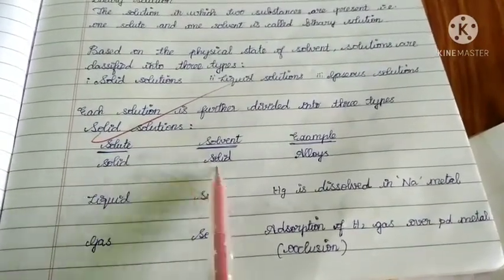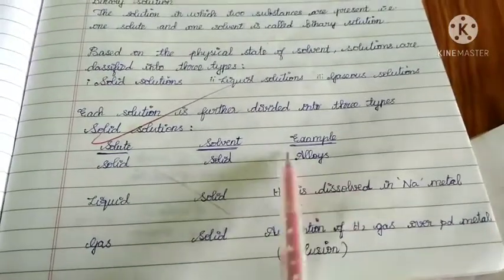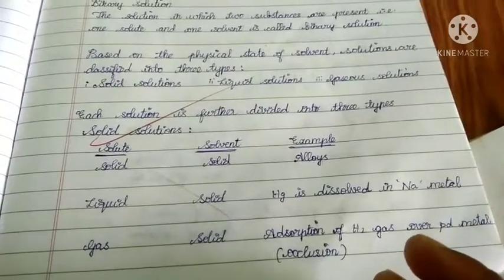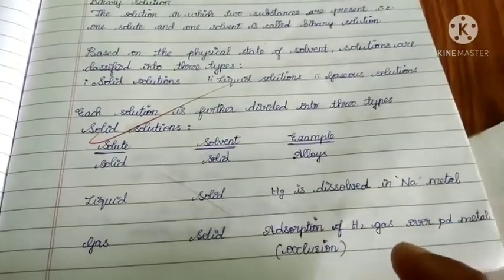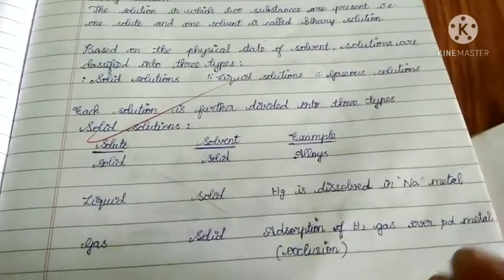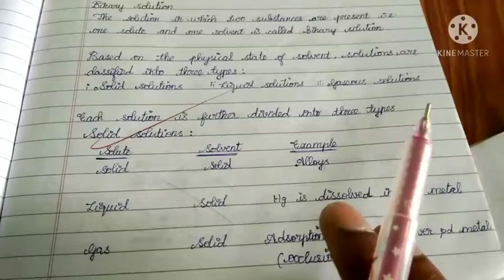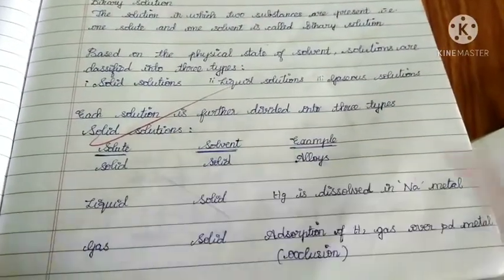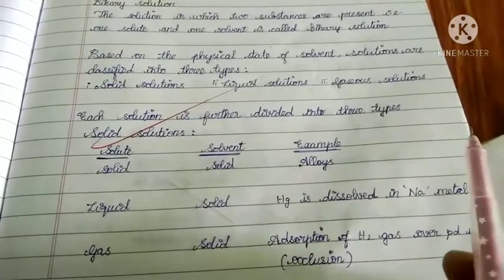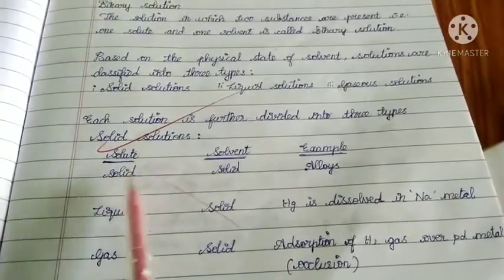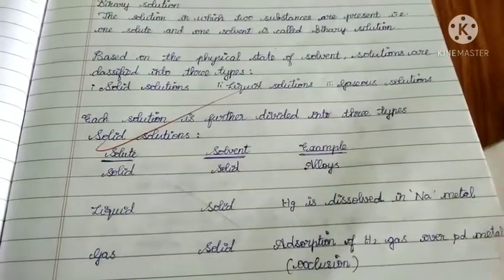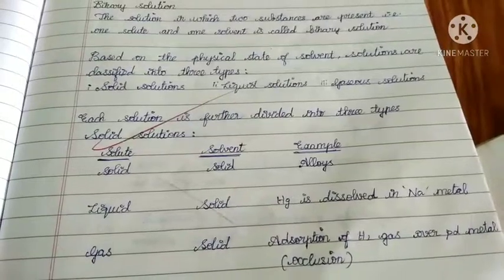First one is solid in solid. An example for that is alloys. Alloys means mixed metals, for example steel, bronze, brass. All these contain two or more metals. In that, one metal is in lesser amount and the other metal is in more amount, and they form a homogeneous mixture. That is why they are called solutions. Which solutions? Solid in solid type of solutions. So all alloys are solid in solid type of solutions.